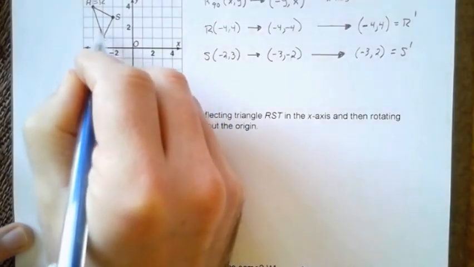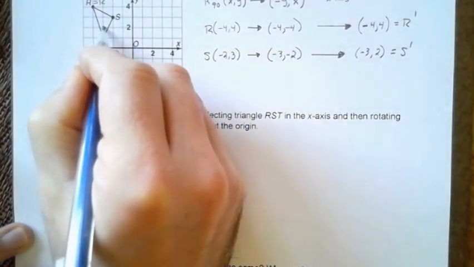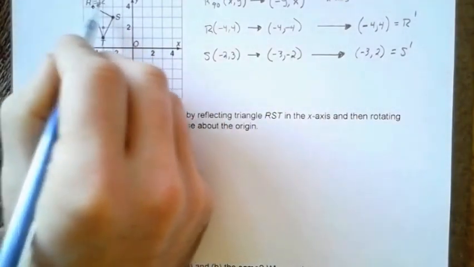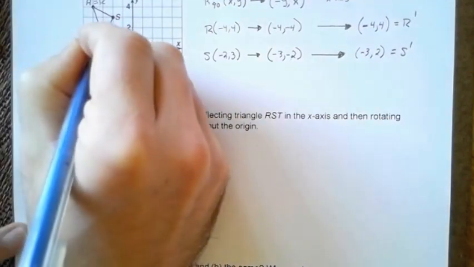Right here. So notice that S and S prime aren't in the same location. R and R prime did land in the same location, but S and S prime did not. So this is the point S prime.